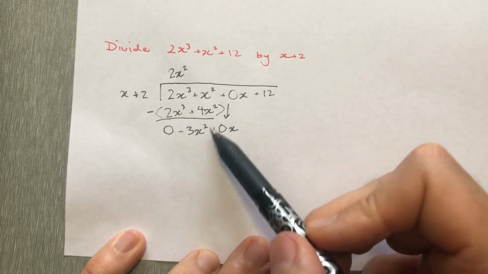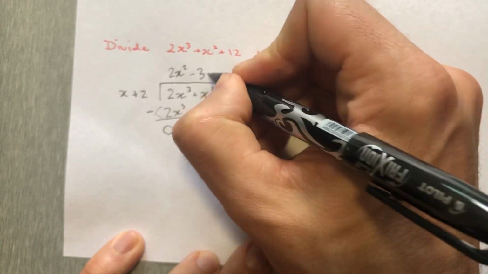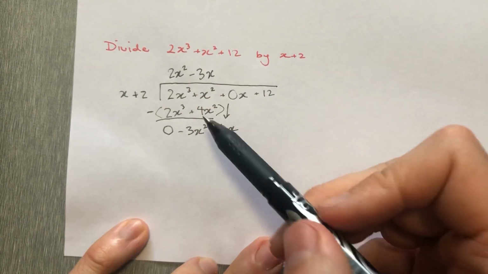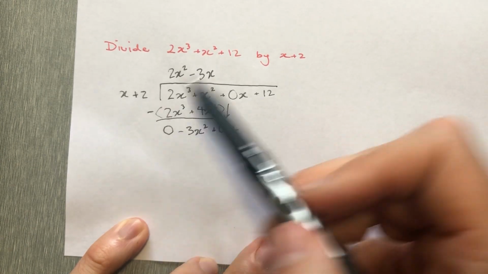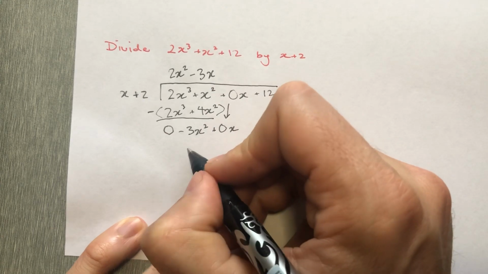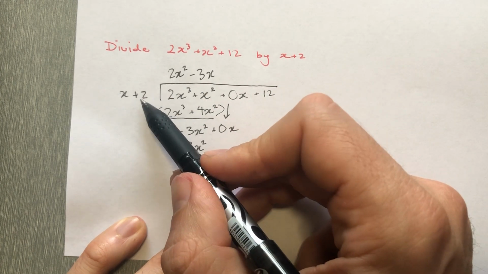So negative 3x squared divided by x is going to be negative 3x. Once you've got that answer up the top, we're timesing it by both of those again. So negative 3x times x. Negative 3x times 2.